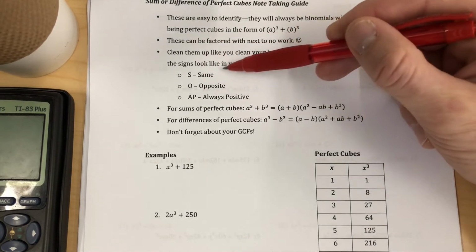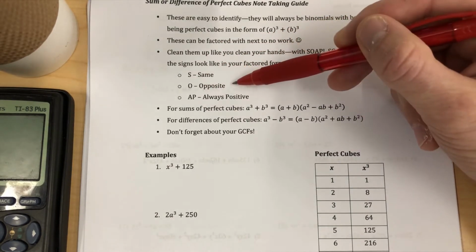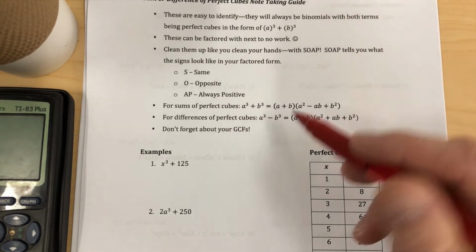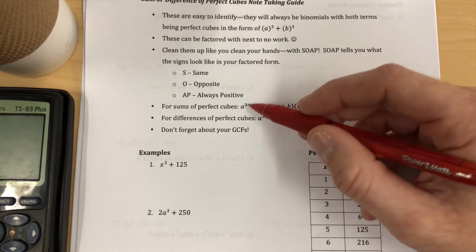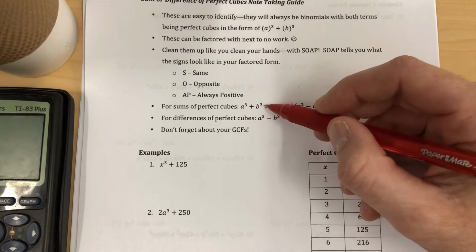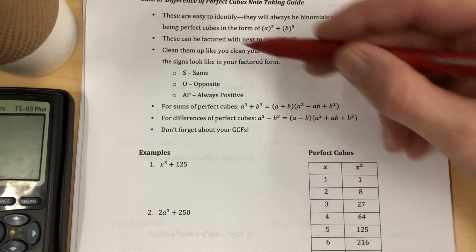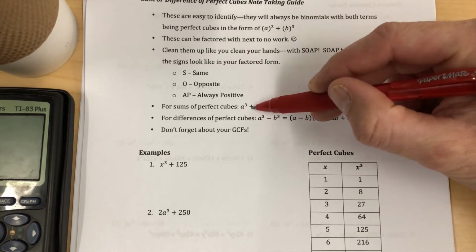So the S in SOAP stands for same, O stands for opposite, and the AP stands for always positive. Let's take a look at how this works with our sums of perfect cubes. If we have something that looks like a cubed plus b cubed, the SOAP is going to look like a plus b, that plus being the same sign as was here.